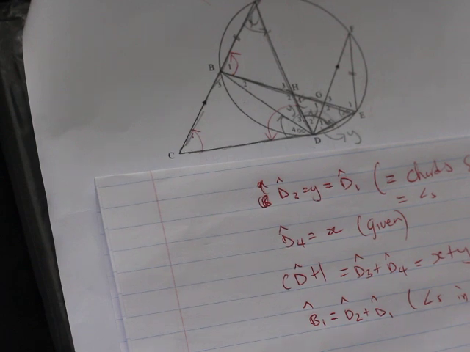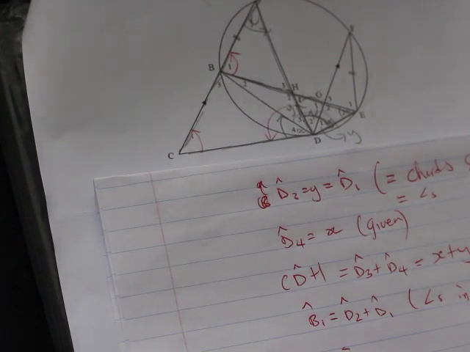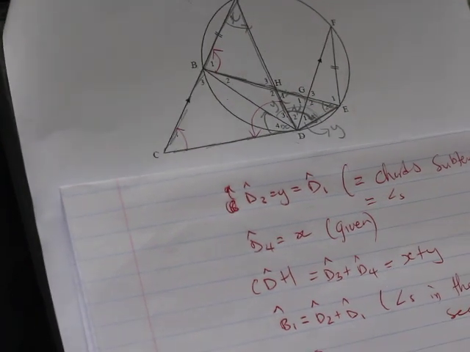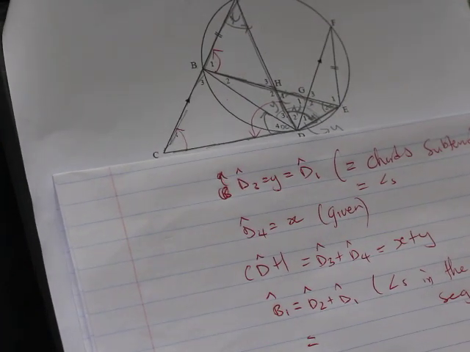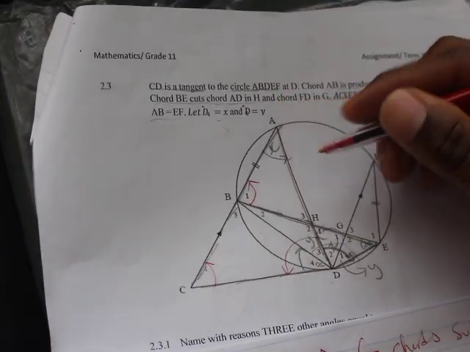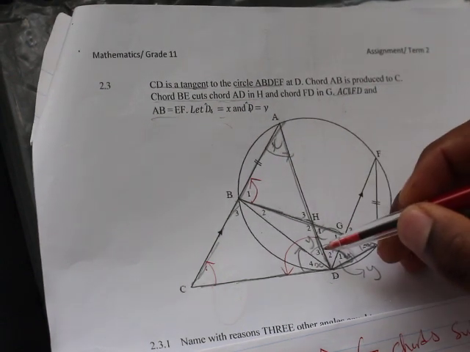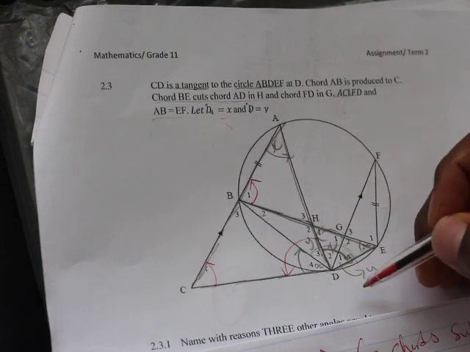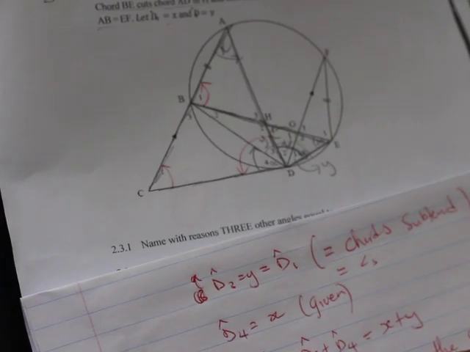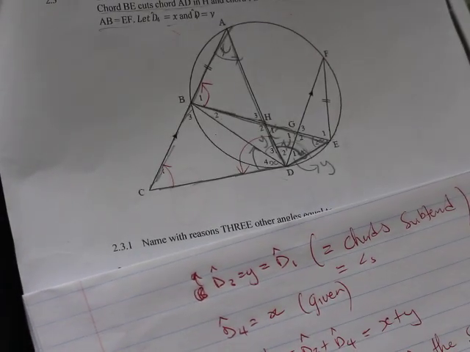But what is D2 plus D1? We spoke about the fact that D2 alternates with angle A. There's our A there. It's x because of the tangent-chord theorem, but this alternates with D2, and D1 was just given to be y. So D2 plus D1 is x plus y.